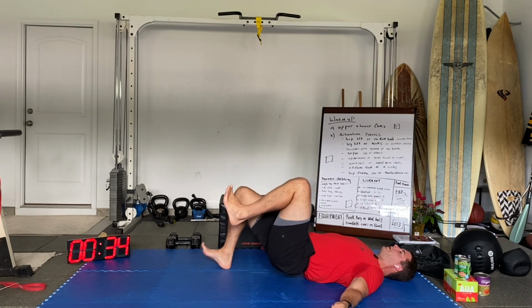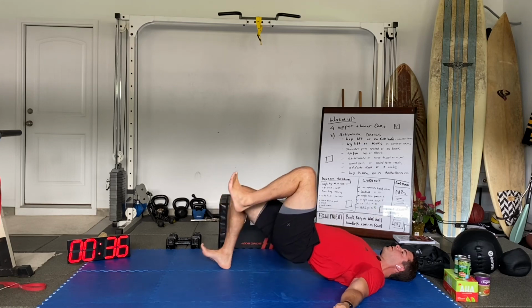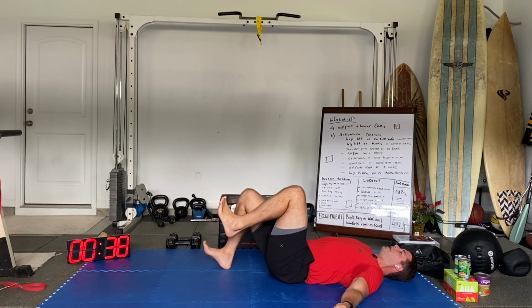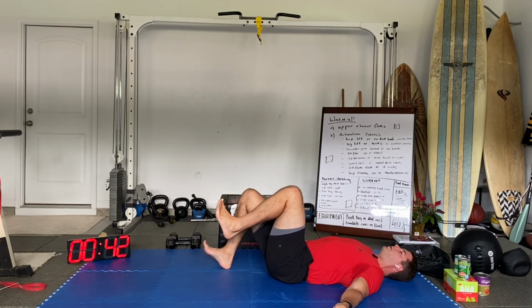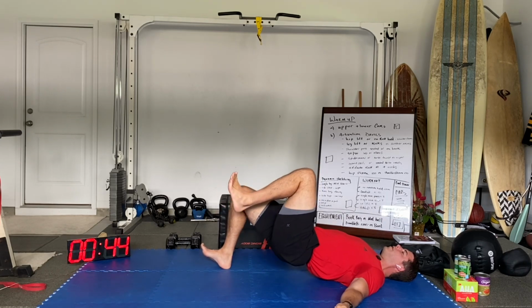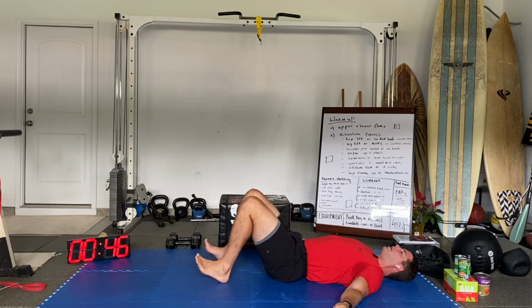2, all the way down. 3, all the way down. 4, all the way down. And 5, all the way down. Go ahead and switch side.